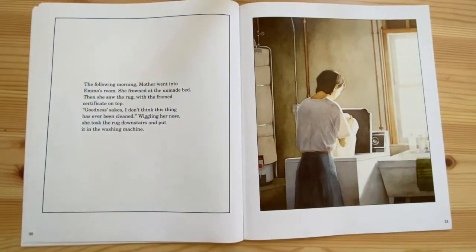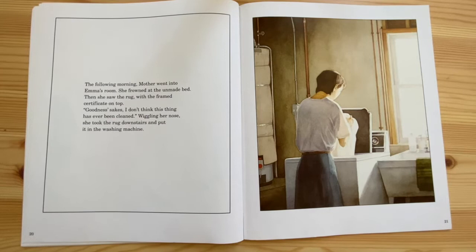The following morning, Mother went into Emma's room. She frowned at the unmade bed. Then she saw the rug with the framed certificate on top. "Goodness sakes, I don't think this thing has ever been cleaned." Wiggling her nose, she took the rug downstairs and put it in the washing machine.